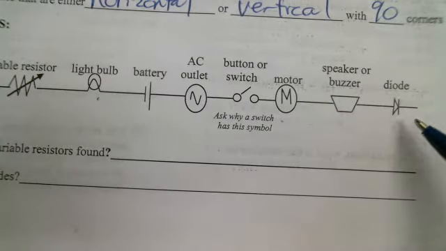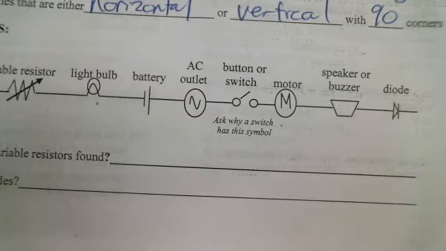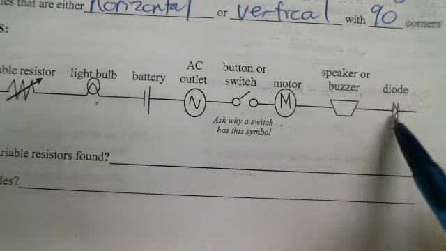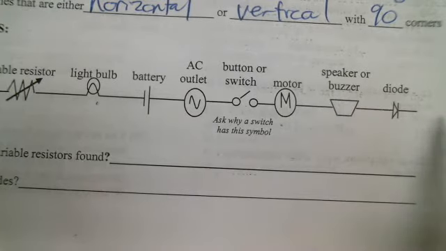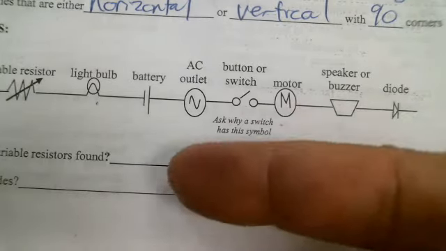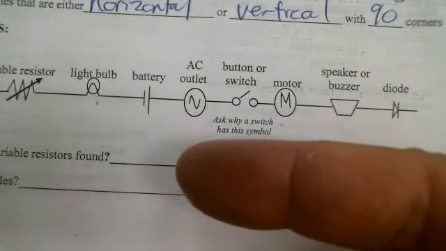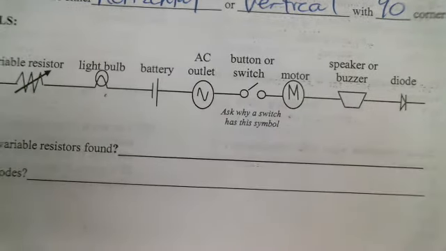A diode is a one-way street for current, and this little arrow shows us which direction current can flow through with very little resistance. If we try to send current the other way, going against that arrow, then the diode is going to exert a lot of resistance and basically turn off that current.